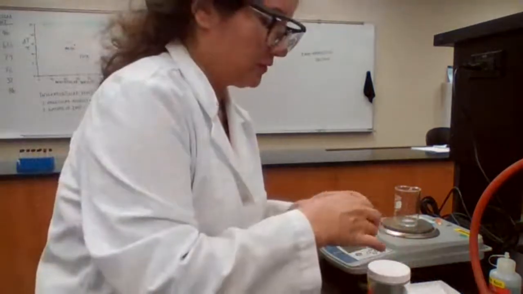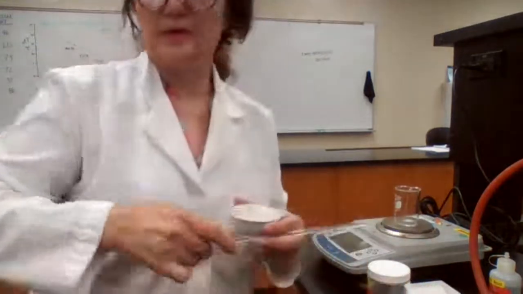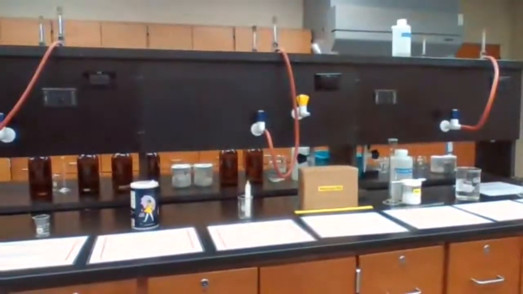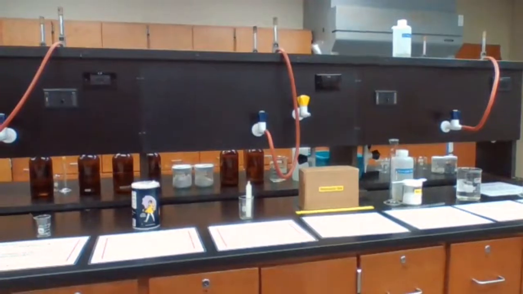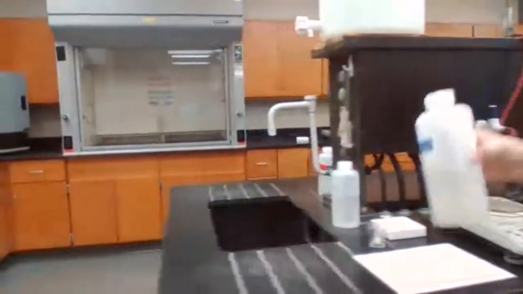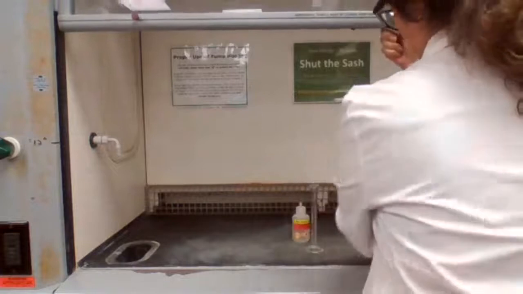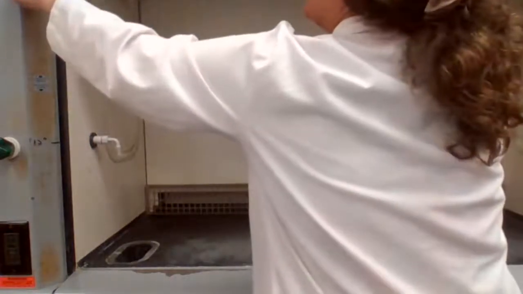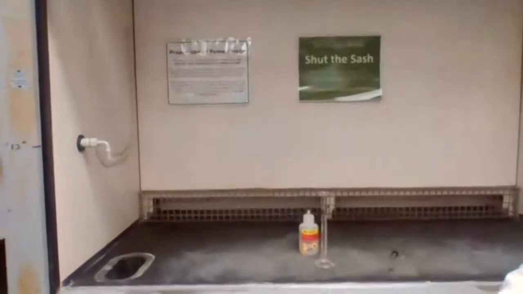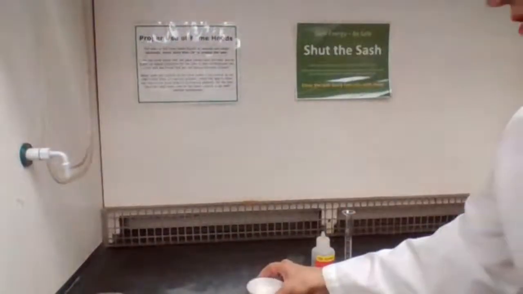I'm going to take the computer so you can see what I'm doing inside the fume hood. So we place the evaporating dish inside the fume hood.